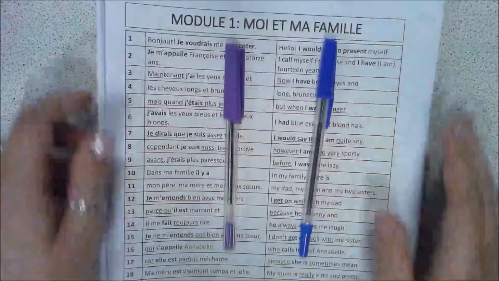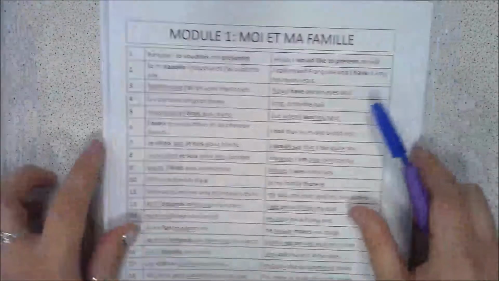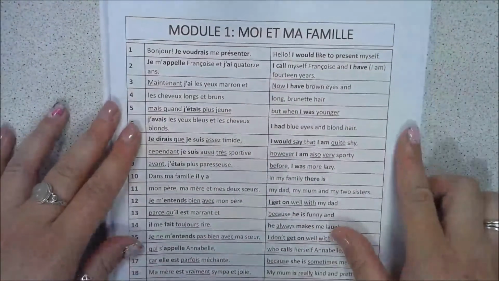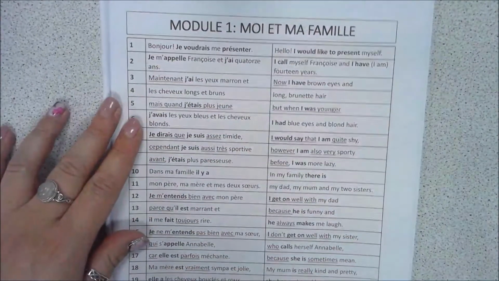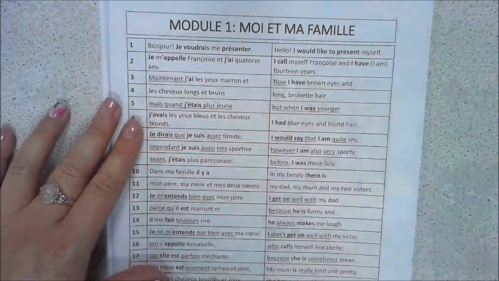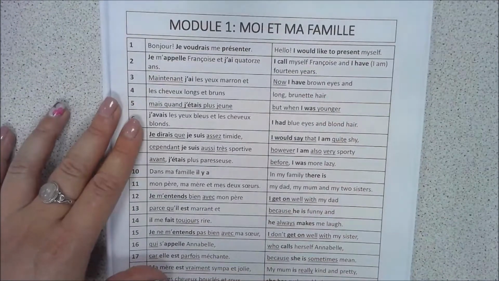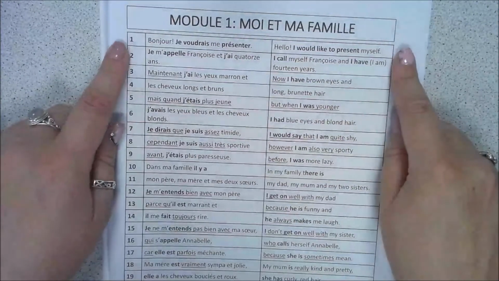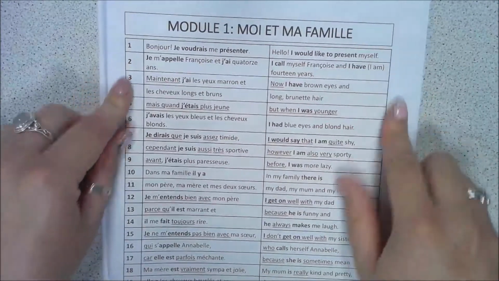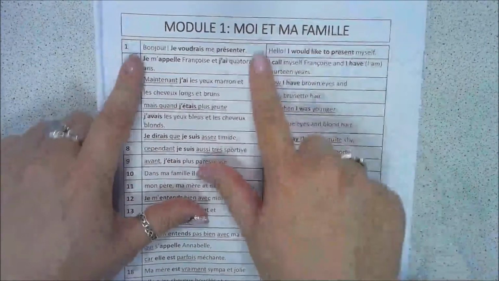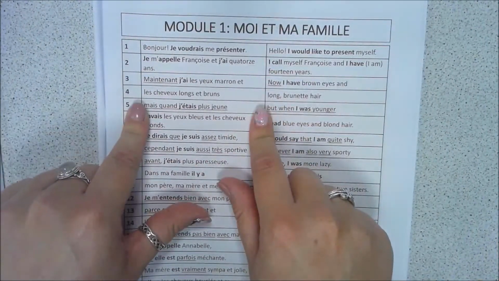So we're going to start off first of all by looking at the knowledge organiser. Your knowledge organiser is what we call a parallel text. On the left hand side we've got the French or the Spanish, and on the right hand side we've got the English translation. In your lessons and as homework you will be working your way through the knowledge organiser to learn the French or the Spanish on the left hand side.